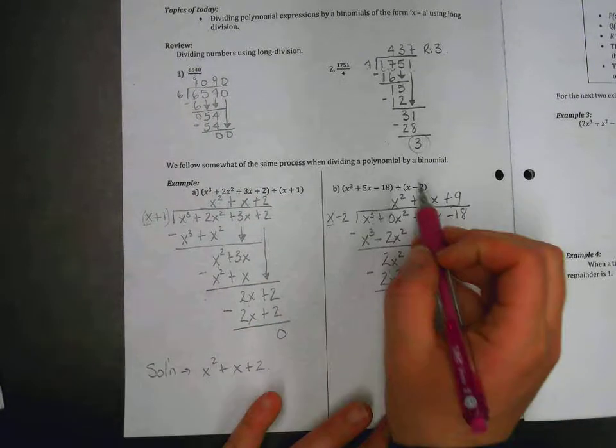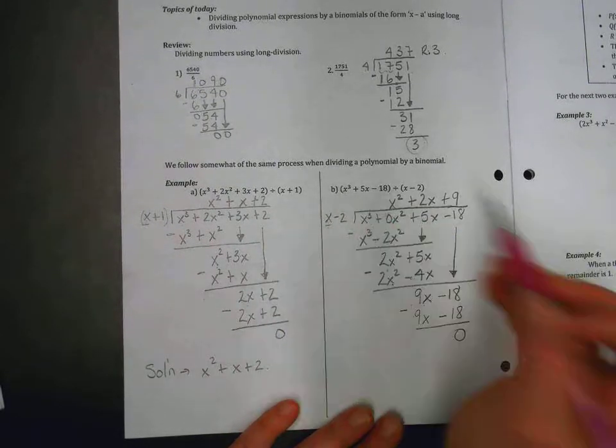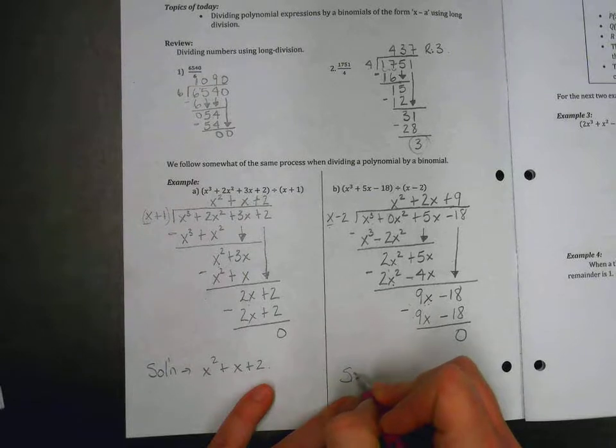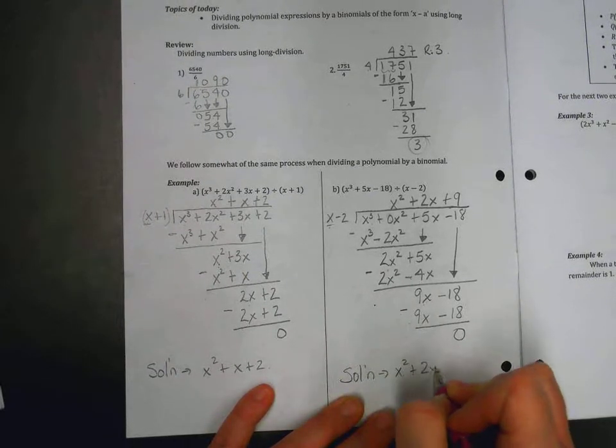So the solution of x minus 2 dividing the polynomial x cubed plus 5x minus 18 would be x squared plus 2x plus 9.